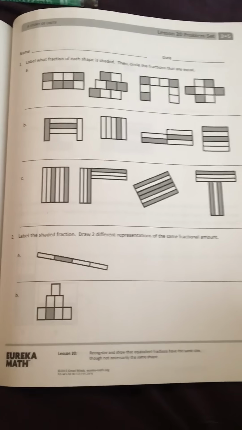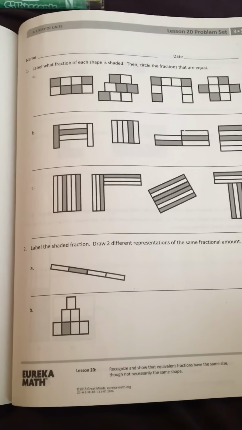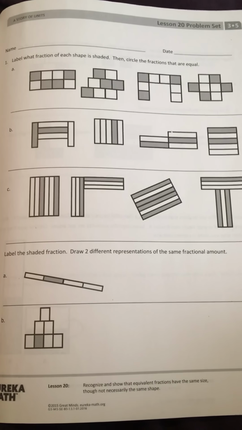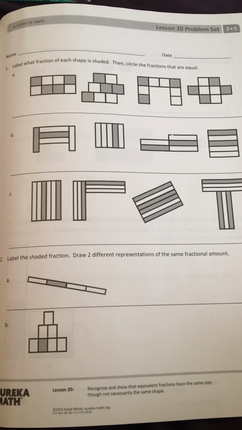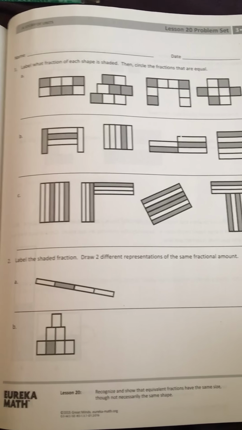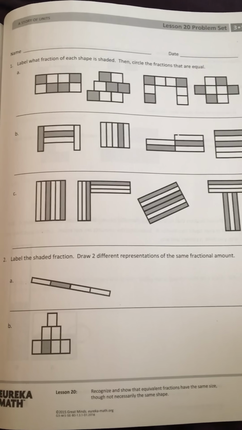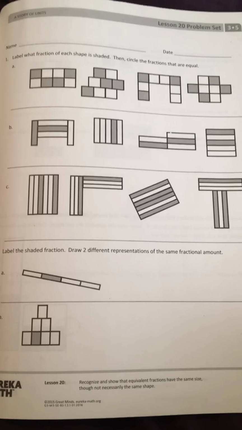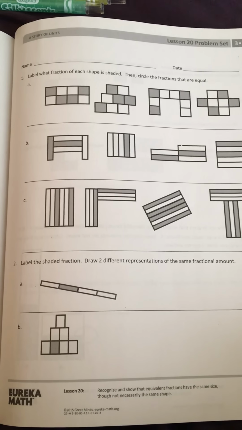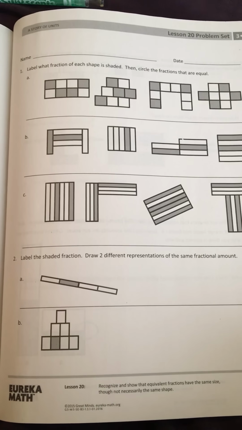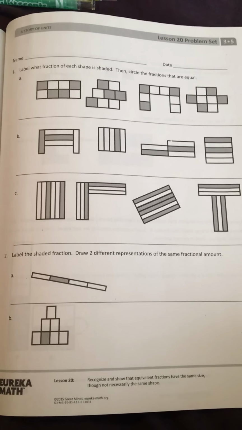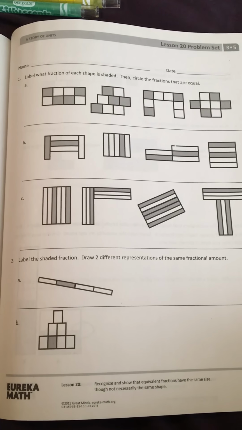Alright guys, we are actually going to do lesson 20 and 21 on this video because lesson 20 is actually rather simple. It's kind of similar to just the beginnings of basic fractions where you just label the part that's shaded. So I think once I show you the first one or two for lesson 20, you'll be able to walk your way through it pretty easily. So I'm going to do a little bit for 20, and then I'm gonna show you a little bit more in depth in lesson 21 because 21 is a little bit trickier. And then I'll have certain parts that I'll just have you finish up on your own.